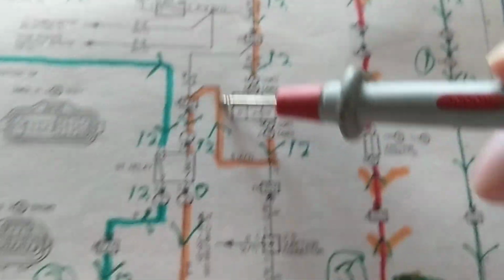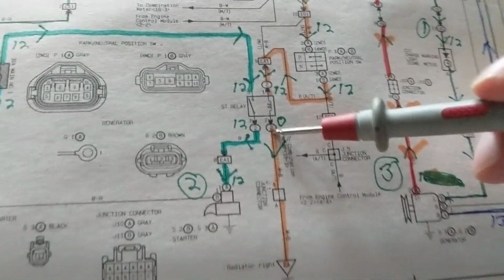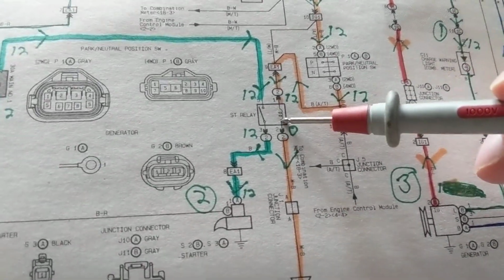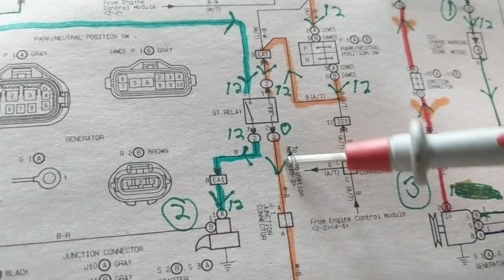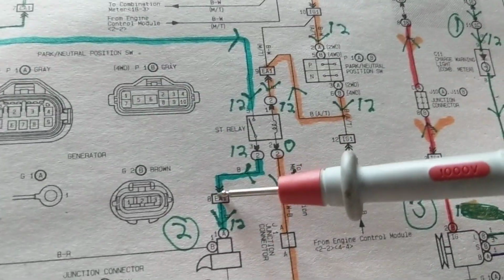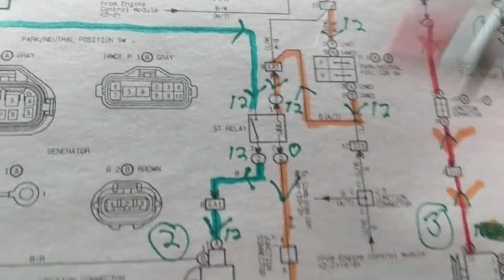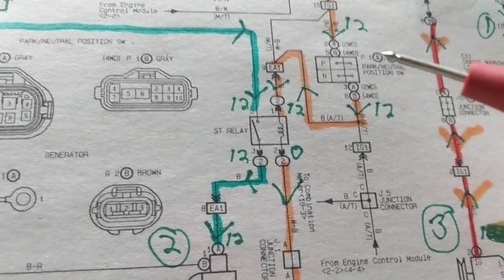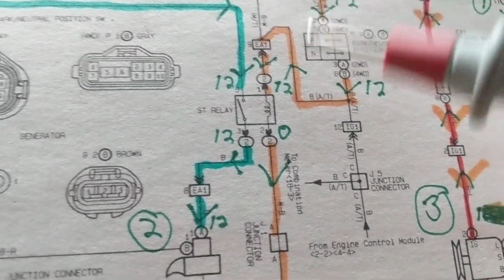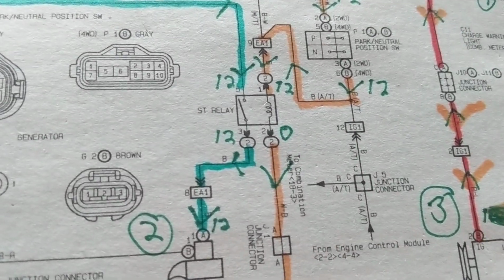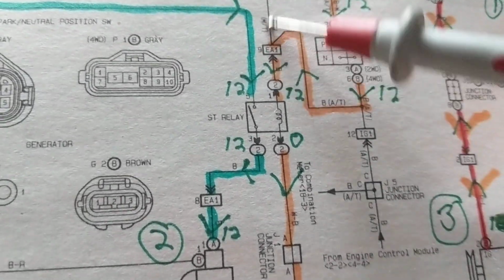Current goes here, here, here, to start the starter, but you always start from this part of the relay. This is critical. You don't start from this part. First thing that comes to your mind: relay, computer, starter motor. Relay, first thing, the coil. Where's the coil? They call this the control start. This is the first thing.